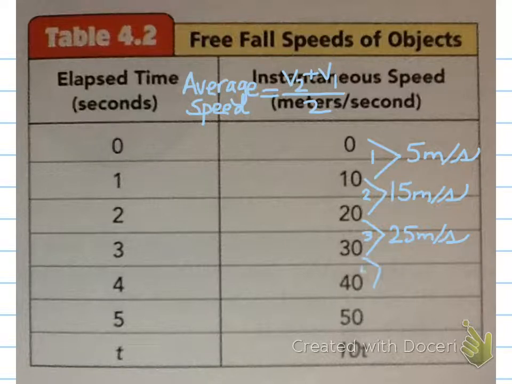Here's my fourth second. I'm starting at 30, I end at 40, so that's 30 plus 40 is 70. Divided by 2 is 35 meters per second. And during my fifth second, 40 plus 50 is 90, divided by 2 is 45 meters per second.